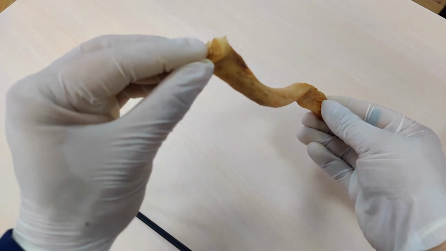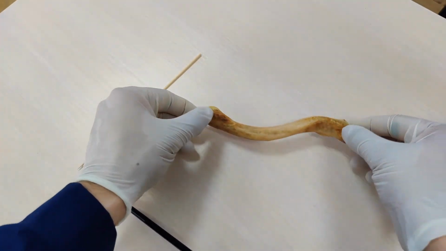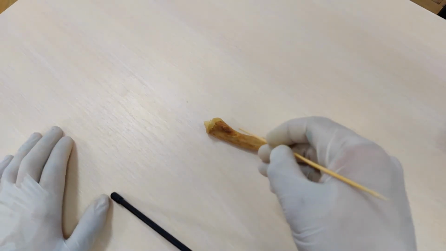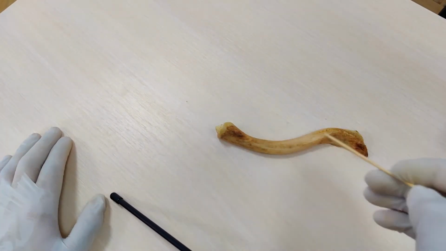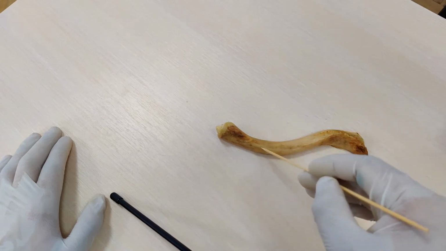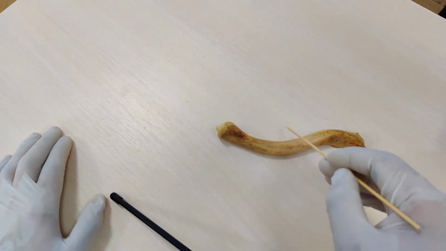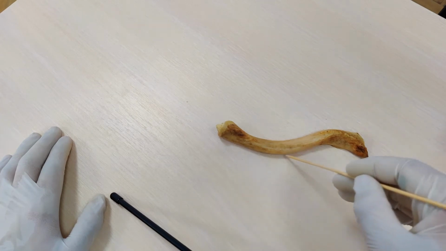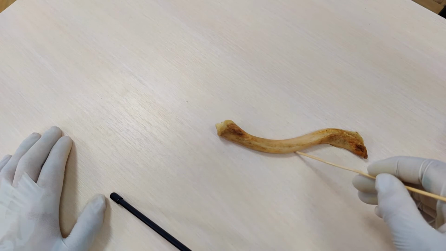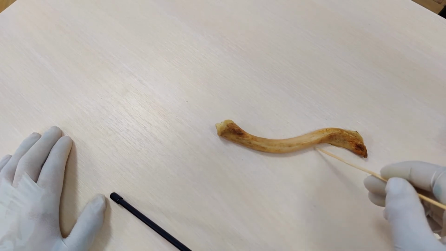So this was the medial end, this was the lateral end, and now we move on to the attachments of the shaft. This is the lateral end of the shaft, whereas this is the medial end of the shaft. The medial is the major portion, and it gives a convex shape. So the medial portion is 2/3 of the shaft, whereas the lateral portion is concave right here.